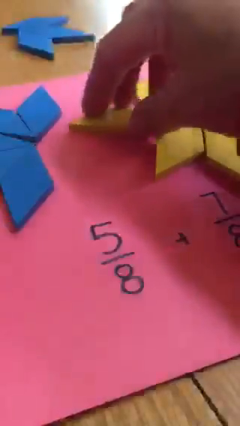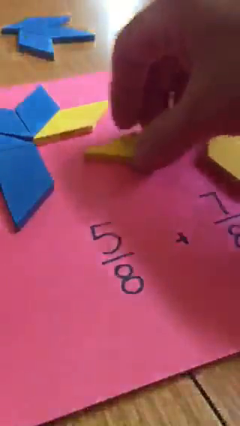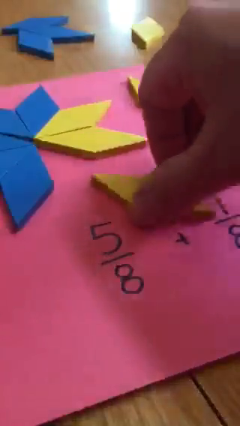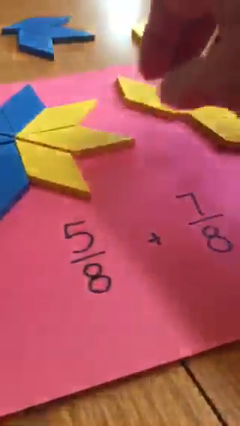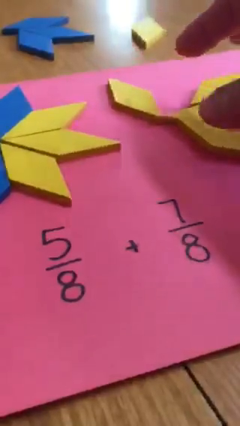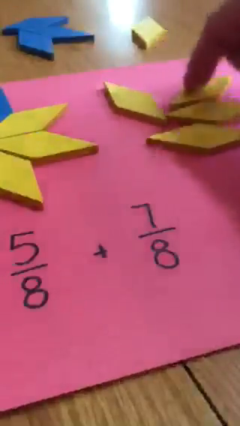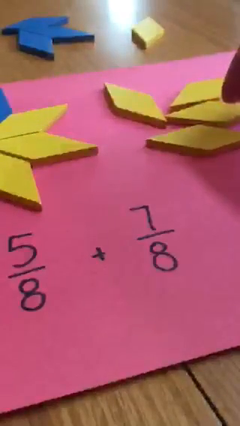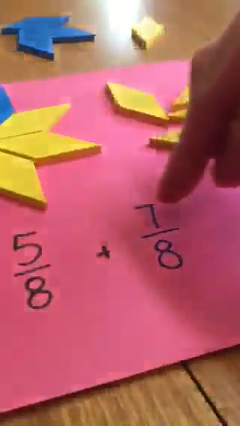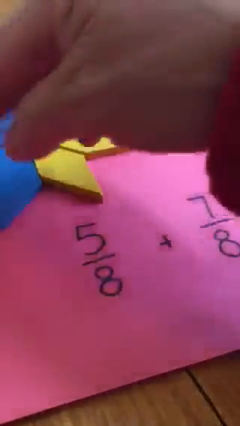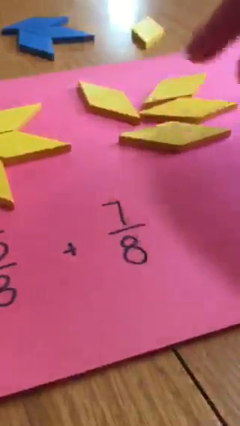And then the kids just might play around and say, well, let's see. I can put this together and get a whole flower. So I get a whole unit of whatever it is I was trying to make. And I have more. And I might say, I have 1, 2, 3, 4 out of 8 left. So I have 5/8 plus 7/8 more gives me one whole and 4/8 left.